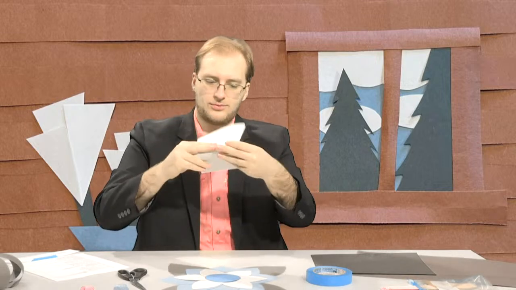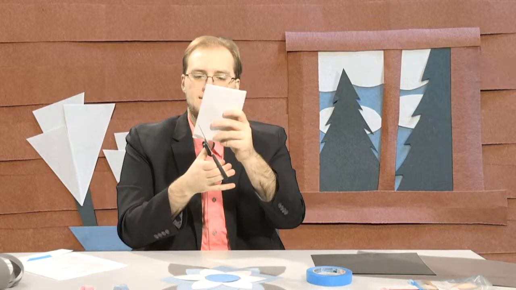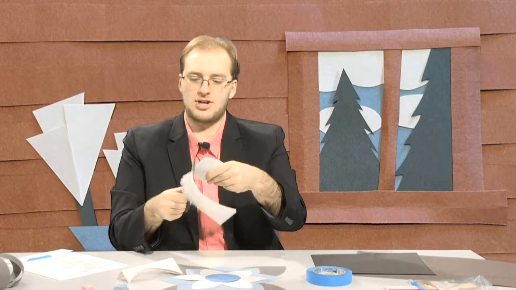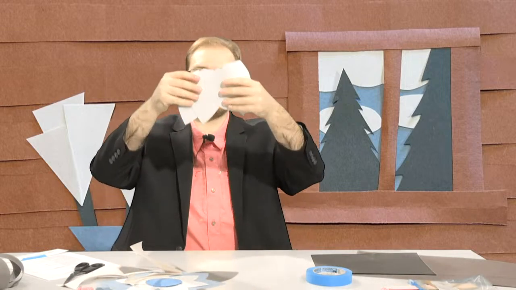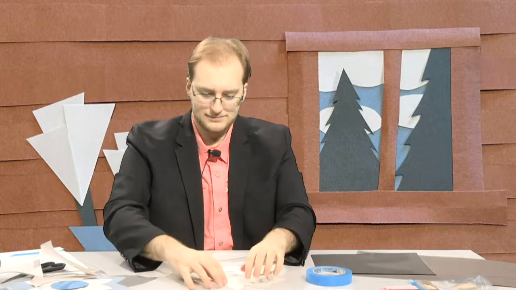Then I'm going to fold it one more time. Now, simply cut out your shape. Whatever shape you want your petals to be will work. In this case, I'll be going with a much simpler leaf shape. Now you have 8 petals. Arrange them however you like.